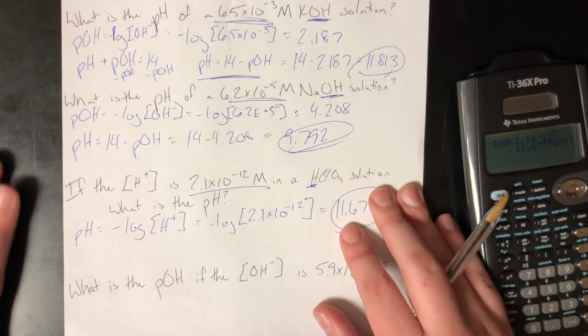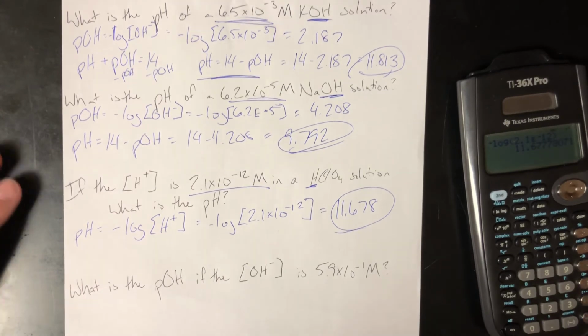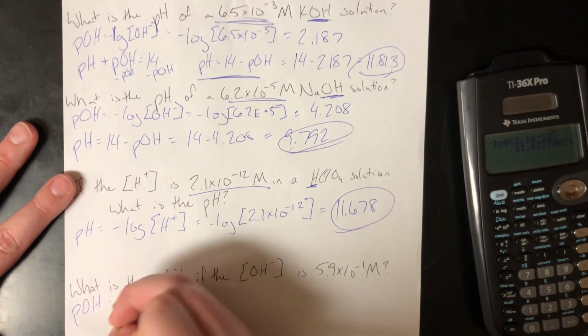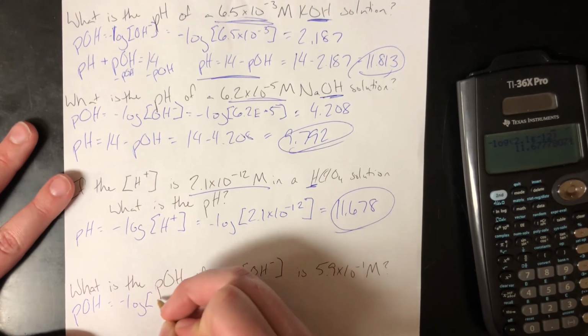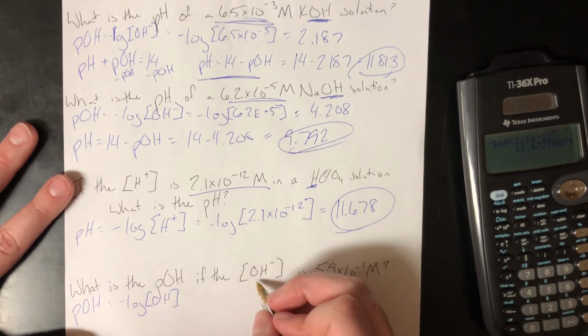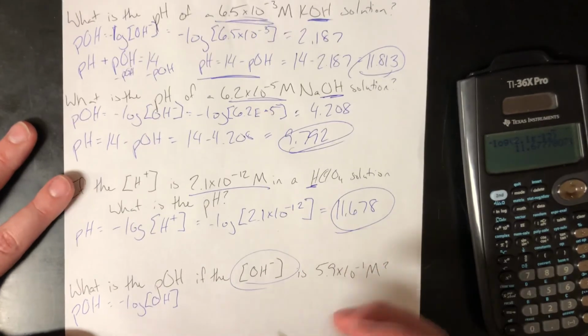Last problem here, we say what is the pOH if the hydroxide concentration is 5.9 times 10 to the negative 1 molar? This again is going to be an easier one. I'm just asking for pOH, and I am immediately given something that is already in the concentration of hydroxide, so I can just go ahead and plug this in.